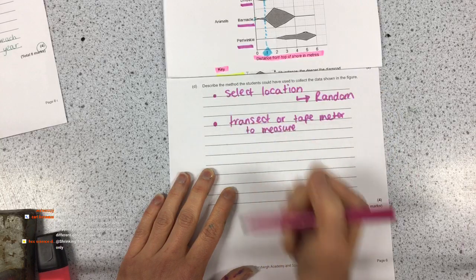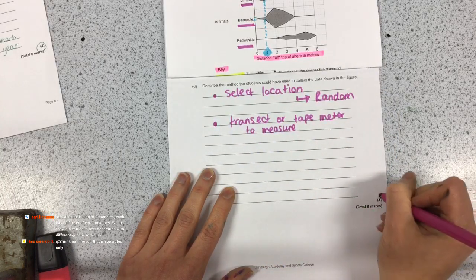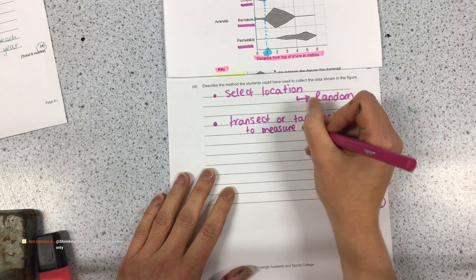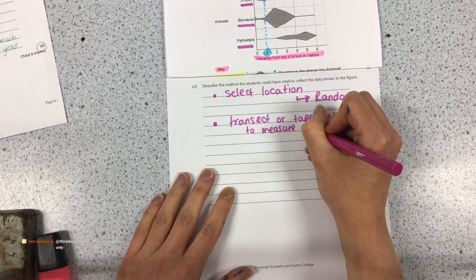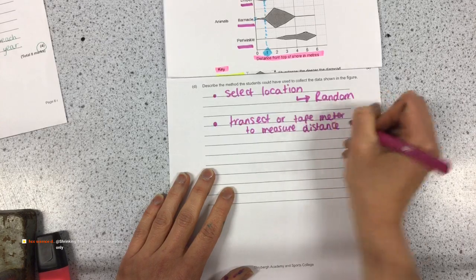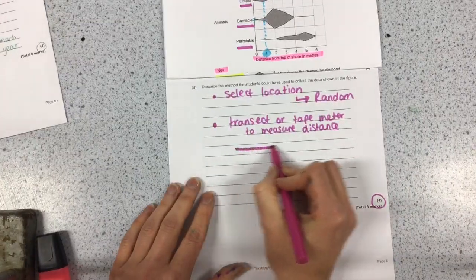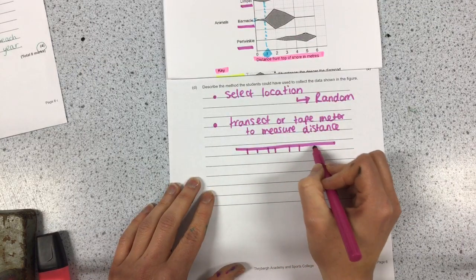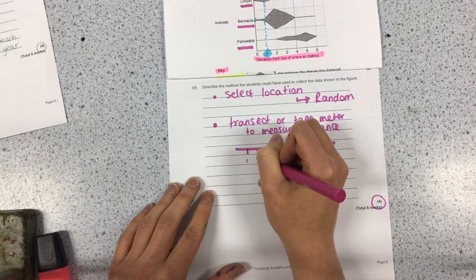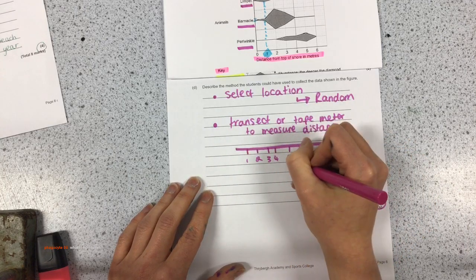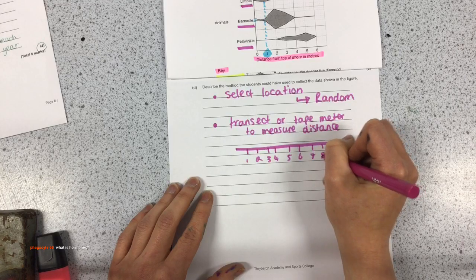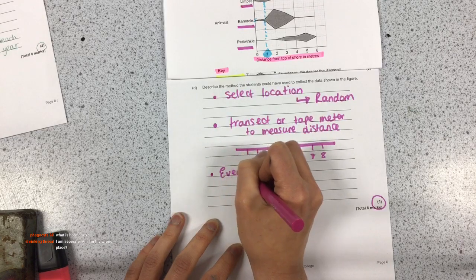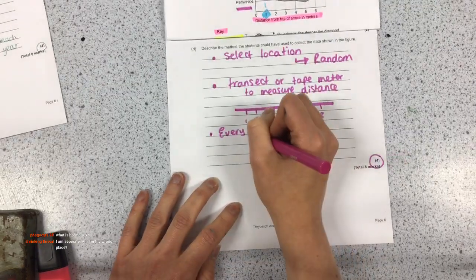Each one of these bullet points in the mark scheme is a mark, and it's for 4 marks, so it's worth having a good go at it. So it says select a tape measure to measure the shoreline. And you can show from here, just like they did, every metre or so down the shoreline. And they don't really ask you to be specific. Yeah, and it would say every metre.